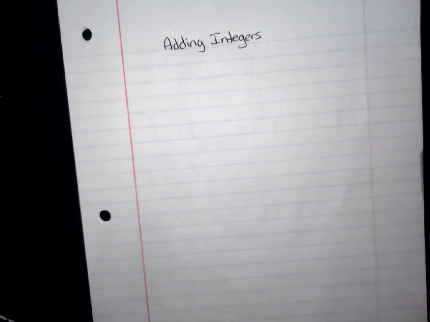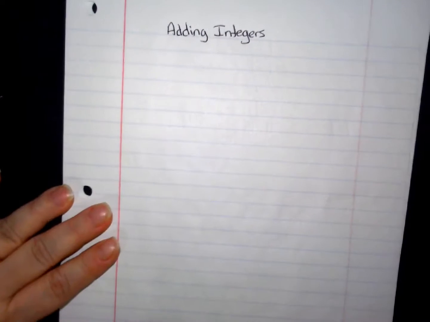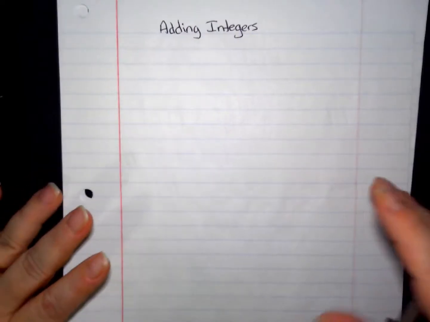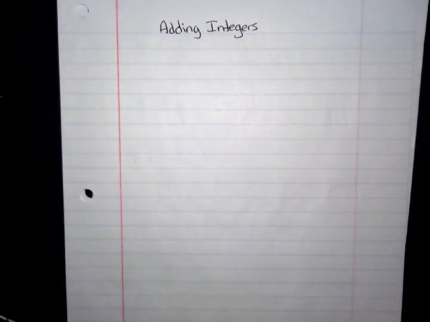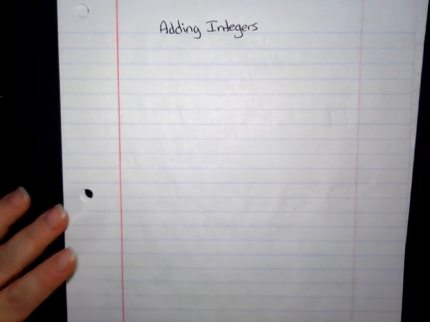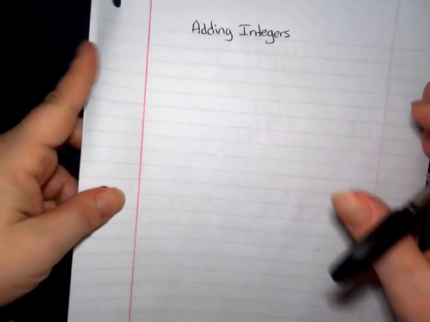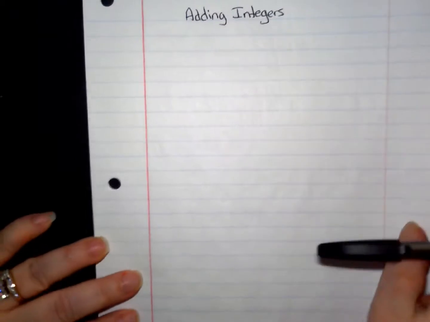Guys! Today we're going to talk about adding integers. So last week we learned a lot about negatives and positives, and we learned how to compare them, and we learned how to put them in order. Today we're going to learn how to add them, and we're going to learn by modeling how to add them, okay? So this is not necessarily mental math, this is showing your math using a model, okay?